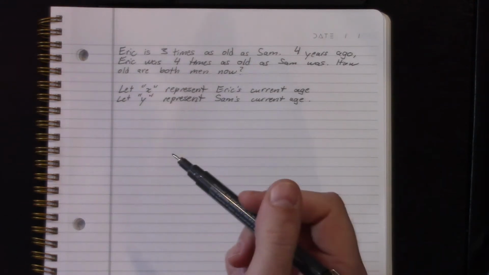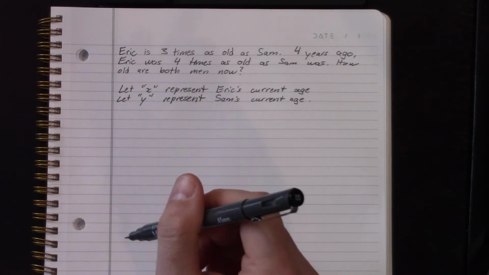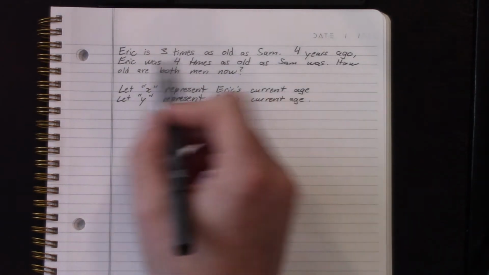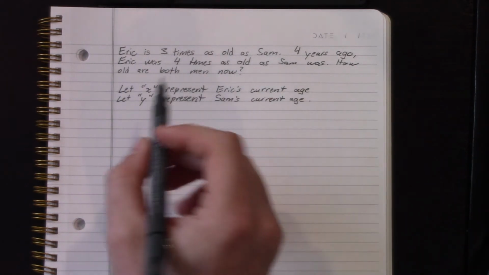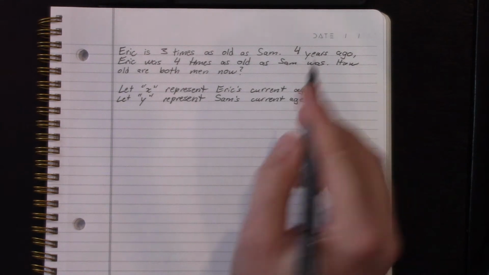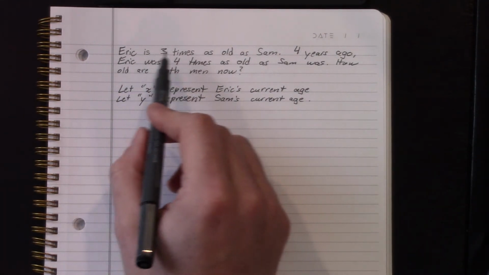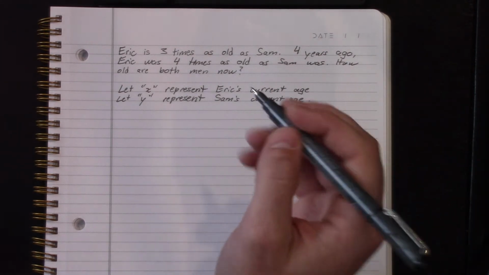Now we have to come up with our equations. So looking at this first sentence, let's see if there's anything we can glean from it. Eric is 3 times as old as Sam. What that means is that right now, Eric's current age is 3 times more than Sam's current age. So there's our first equation, very simple.